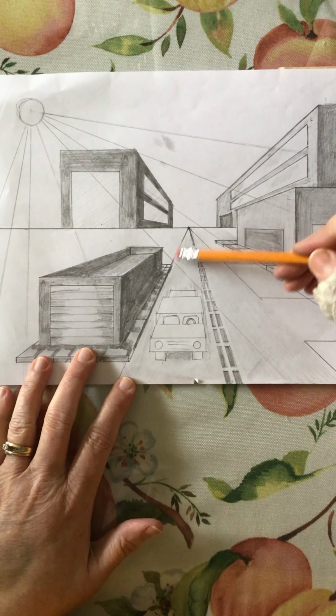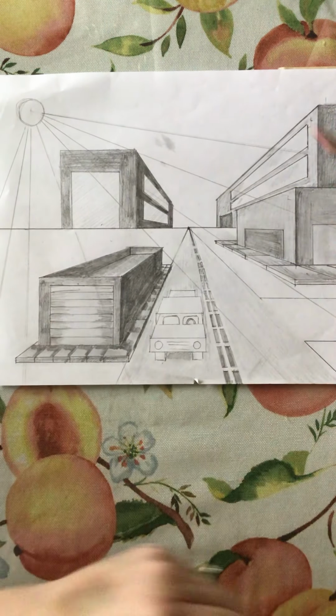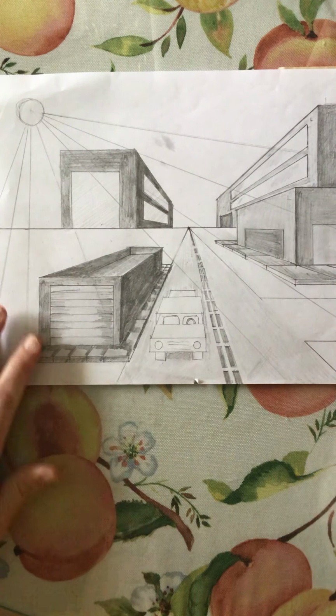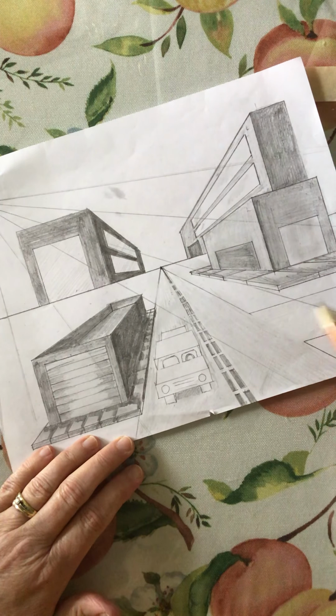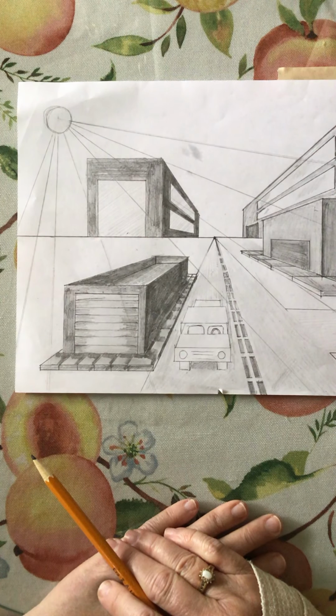Okay, so it's lighter the further away it goes. This one would be about the same because it's not really going back away from you very much, not toward the vanishing point anyway. So the road would be very light.